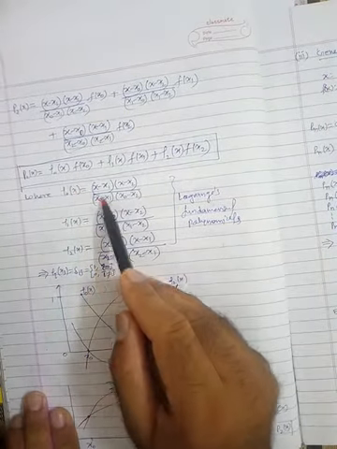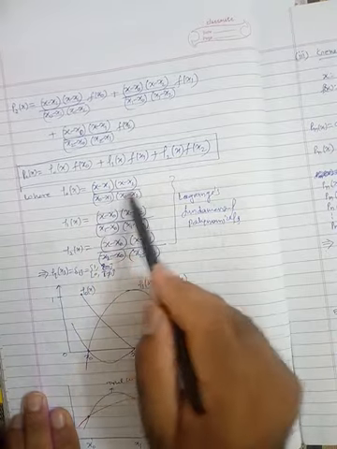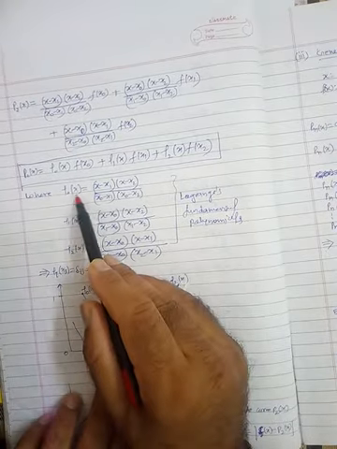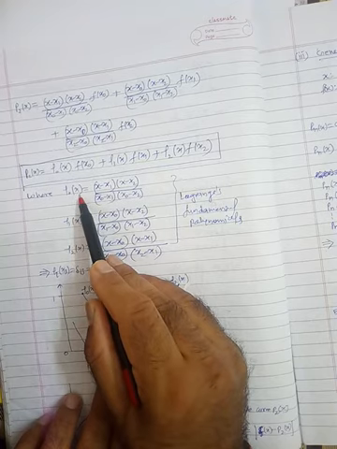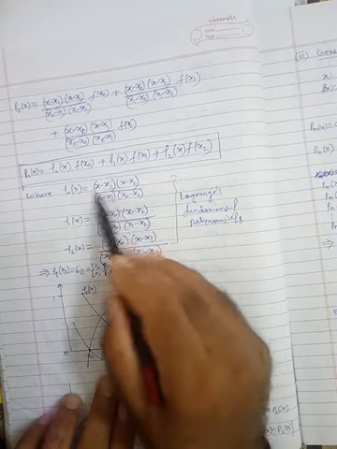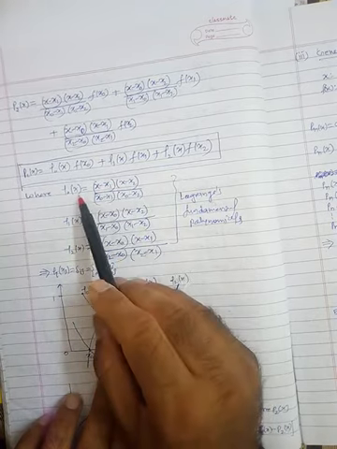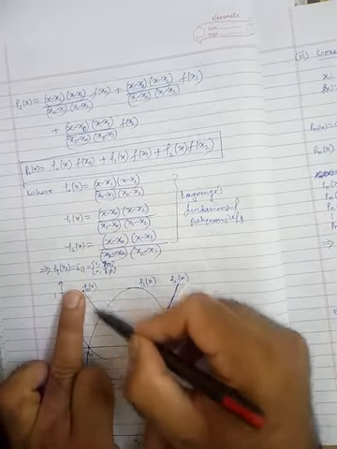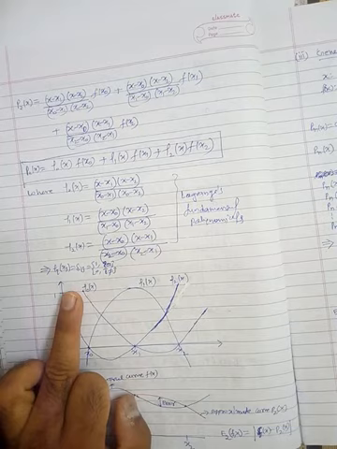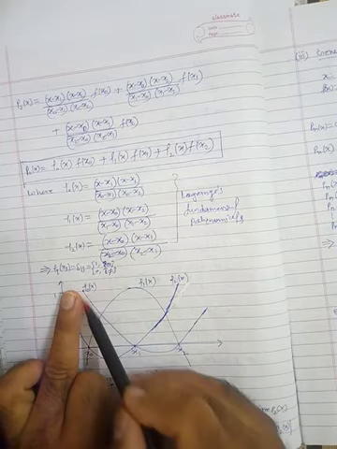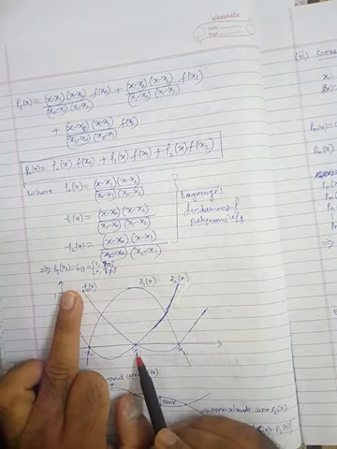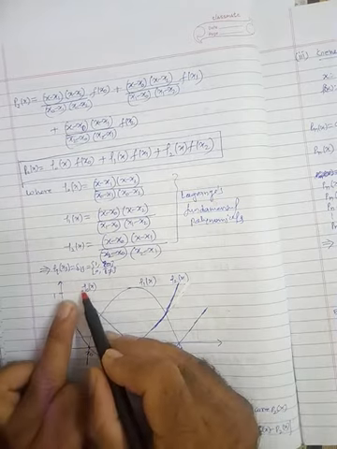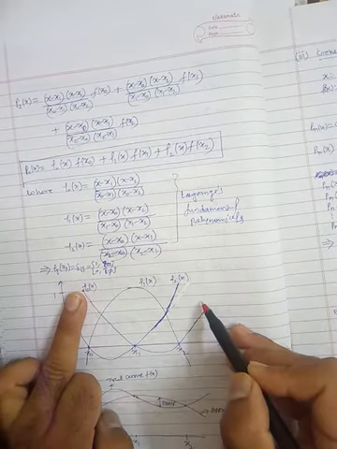If x is x0 here, then you will see that its value is 1. If x is x1, then its value is 0 due to this factor. Again at x2, then again 0 due to this factor. So the behavior is like this. At x1 its value is 0, at x2 its value is 0. However at x0 its value is 1. So behavior is like this.